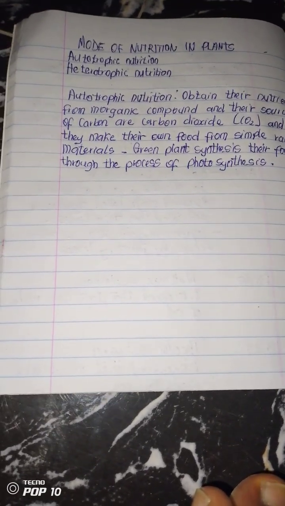And what is photosynthesis? Photosynthesis is the process whereby green plants are able to make their food. They are able to synthesize simple sugar from simple raw materials, using direct sunlight. They're able to make their food using direct sunlight. That is photosynthesis.